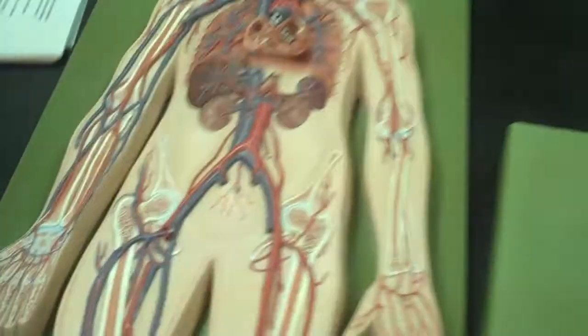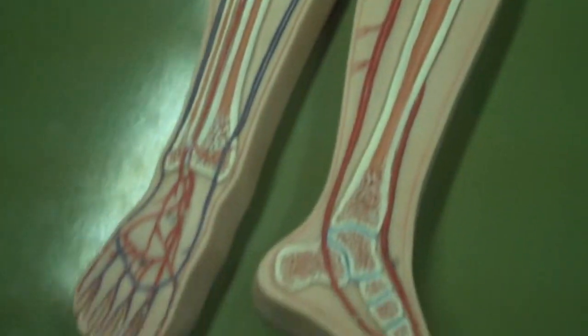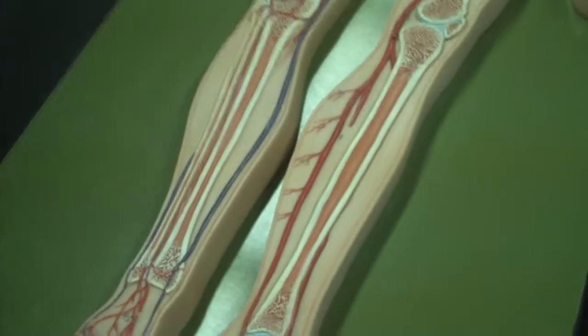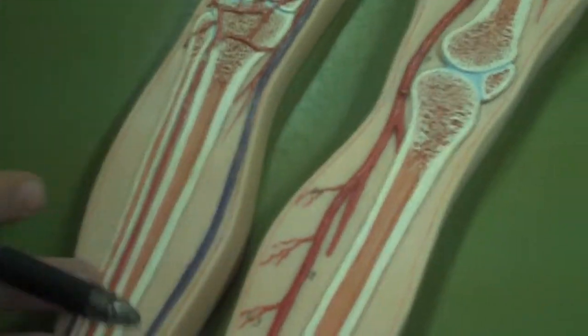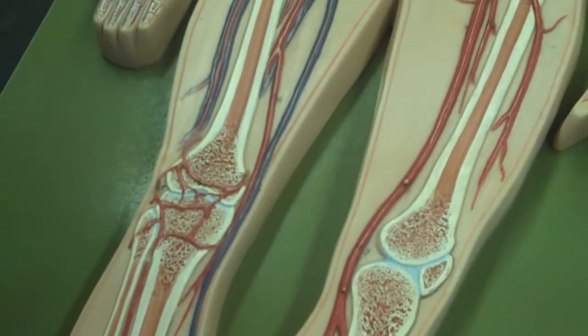Going to go this model first. Alright, so we're in the lower extremities now. We have two models to look at. I'll run through this one first, and then we'll go to the leg.